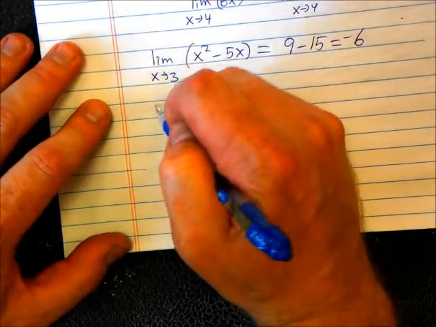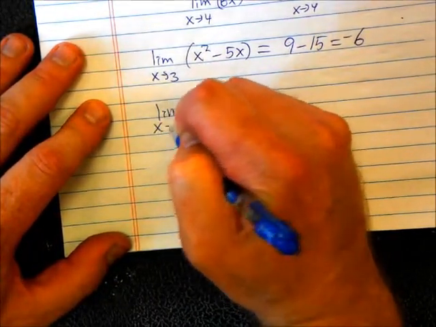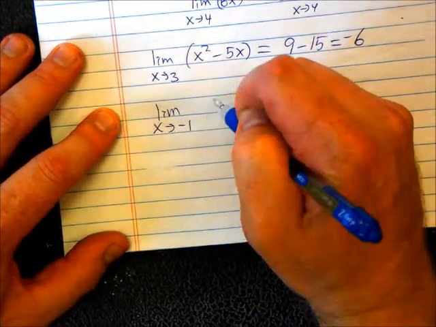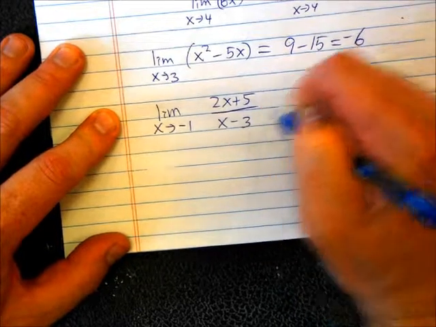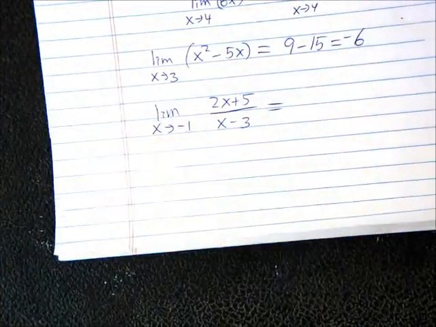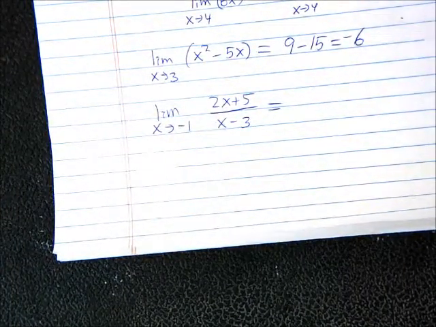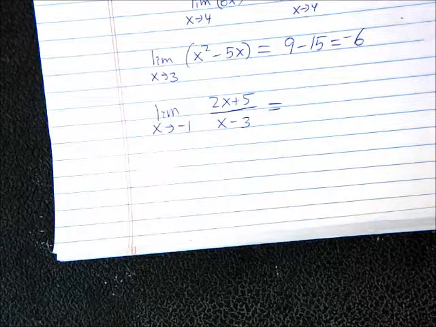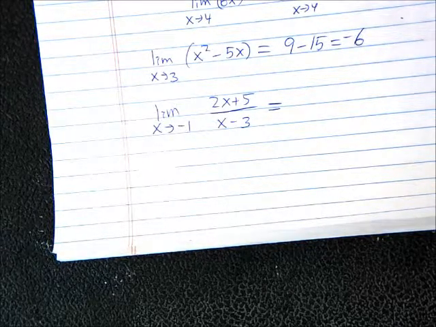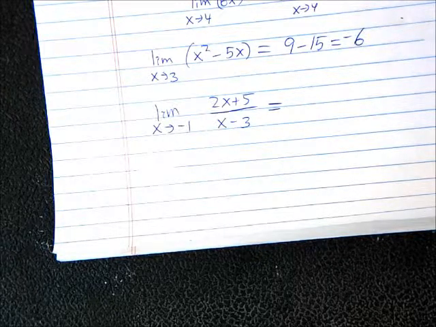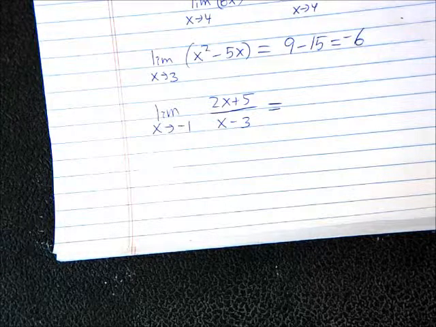What's the limit as x goes to negative 1 of 2x plus 5 over x minus 3? Any guesses? Negative 3/4.